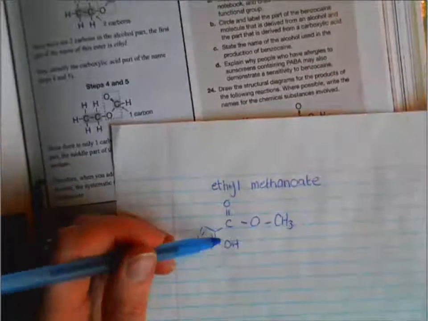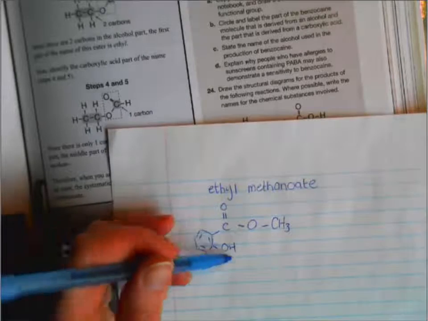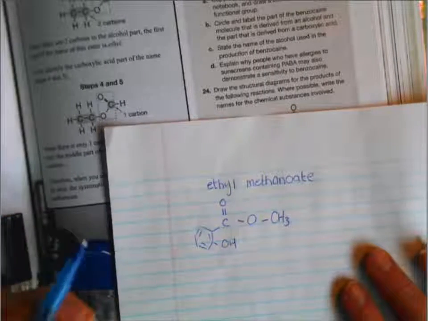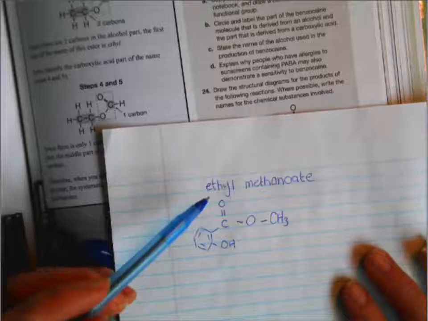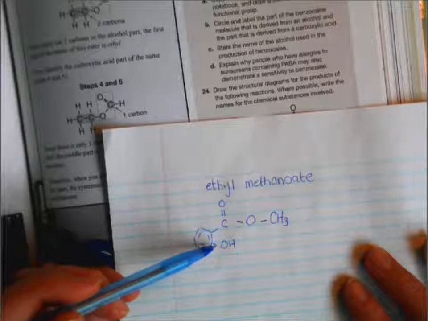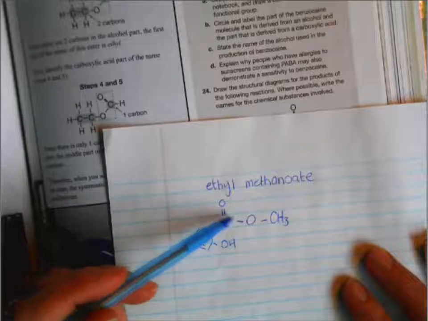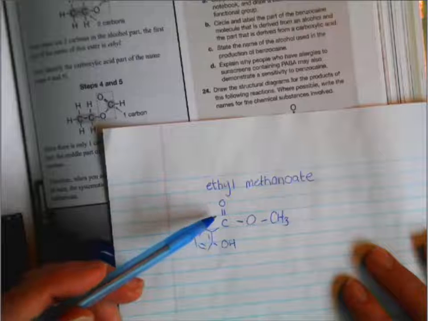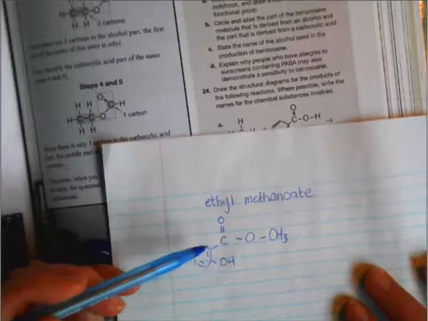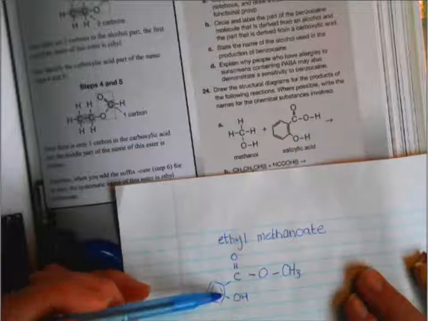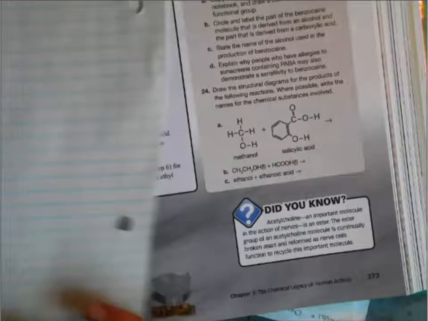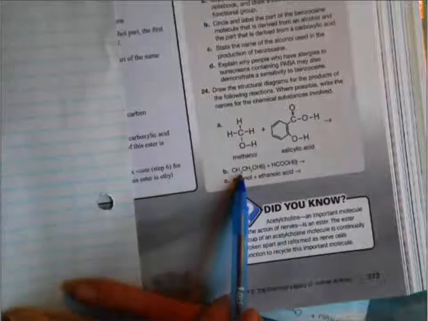It's just that the functional group can be present on other substances. In Science 30, you would never be asked to determine whether, let me think about that. You shouldn't be asked to determine whether this is an alcohol or an ester with that functional group on there. I would say not.